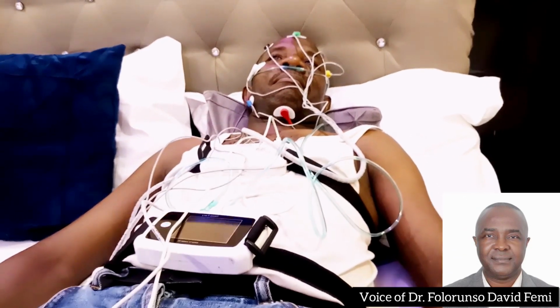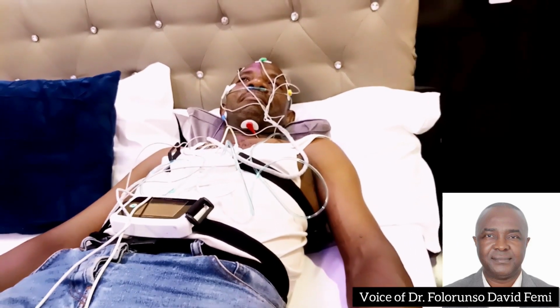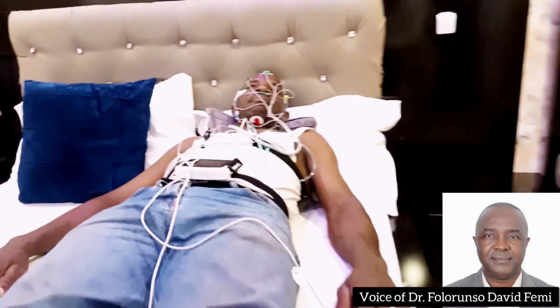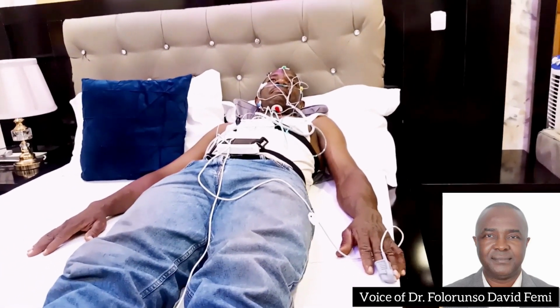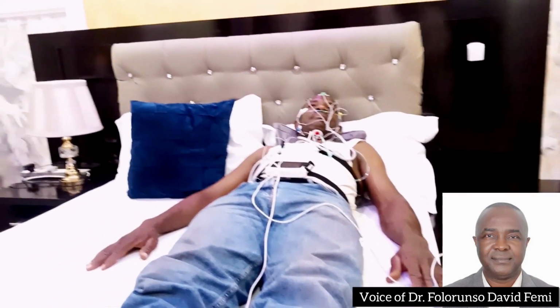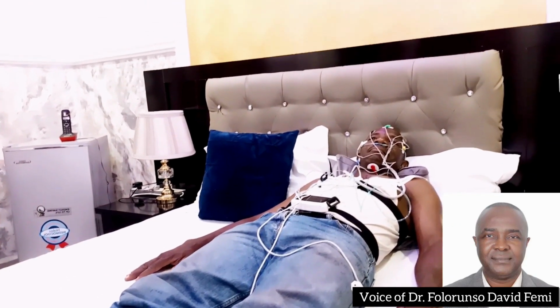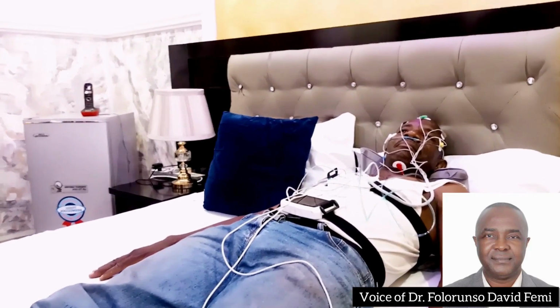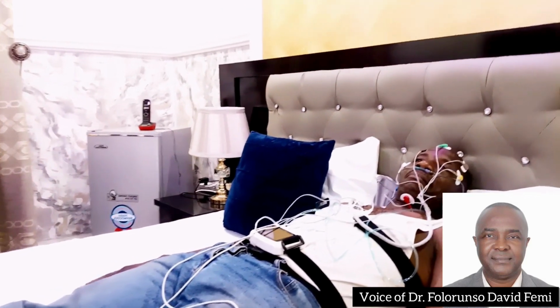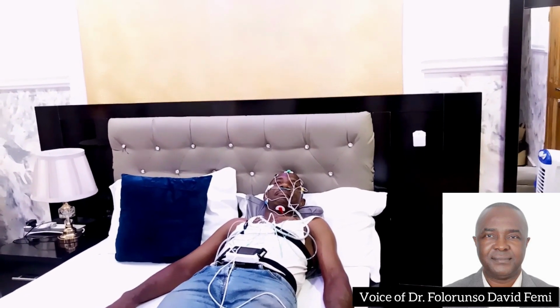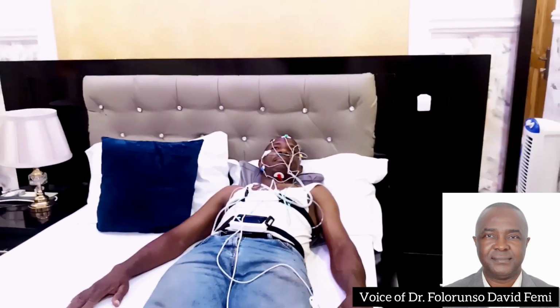So all of these, we put them together to know what's going on when an individual with a sleep disorder is sleeping. Besides that, we also have the electrocardiogram, which is attached to the chest. It measures the cardiac activities while the patient is sleeping, because we know some of them don't get enough oxygen during sleep because of possibly obstructive sleep apnea or whatever happens.